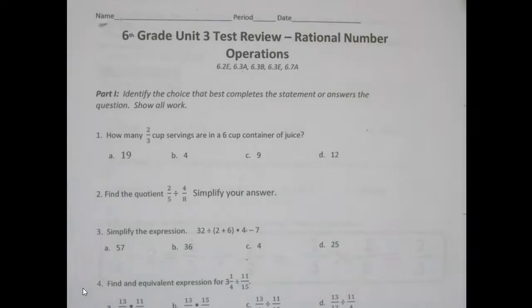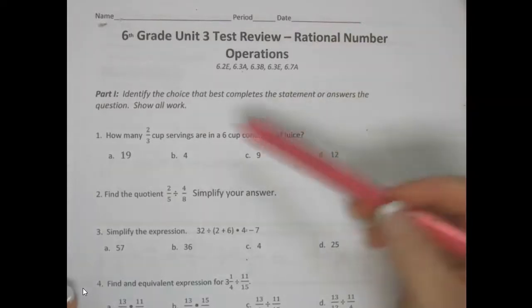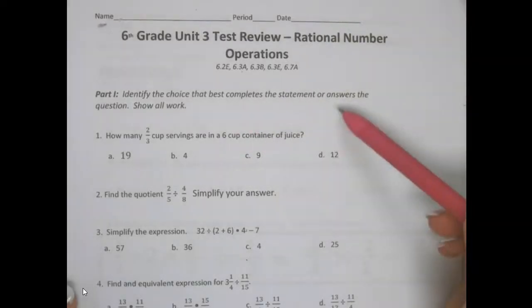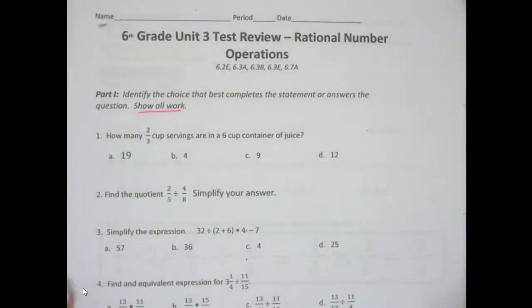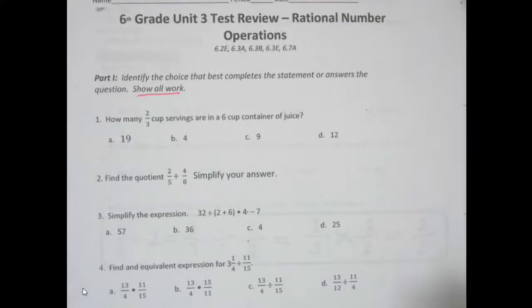So this is a review for your test 3 that you are having tomorrow. Identify the choice that best completes a statement or answer the question. Show all work. Please make sure you are showing your work.